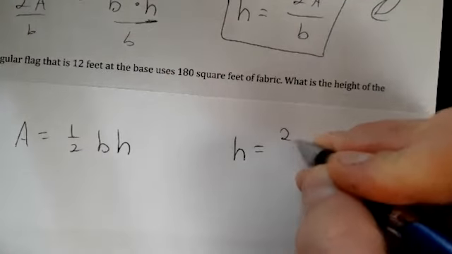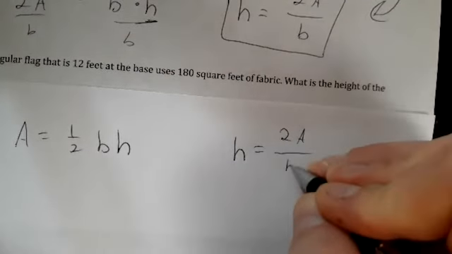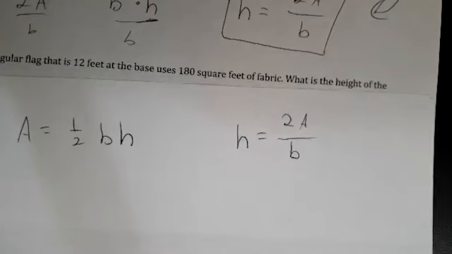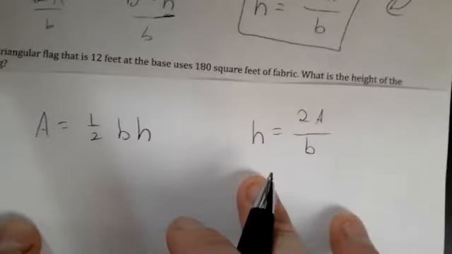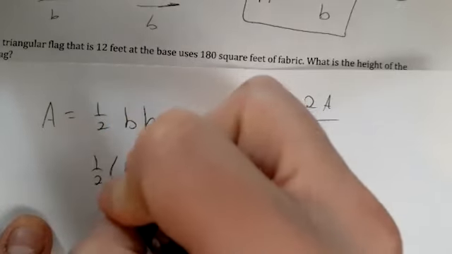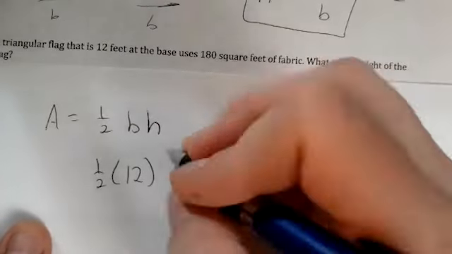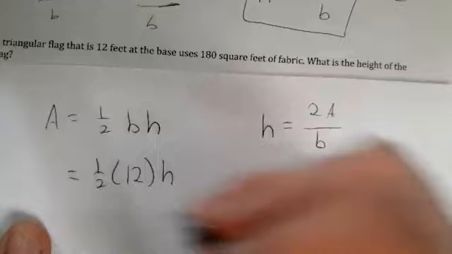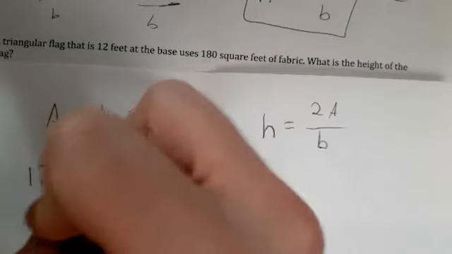Let's see. This is also a formula relating to triangles that we just solved. So let's look at this. A triangular flag is 12 feet at its base, so we can fill in 12 for the base. So 1/2, my base is 12. I don't know what my height is, but they give me the area is 180.